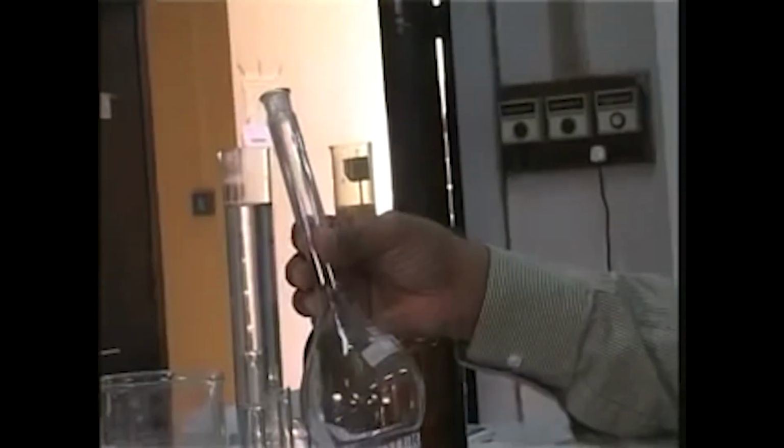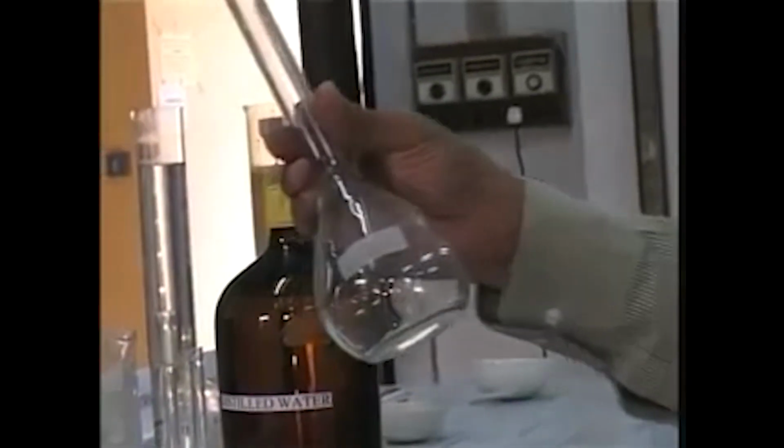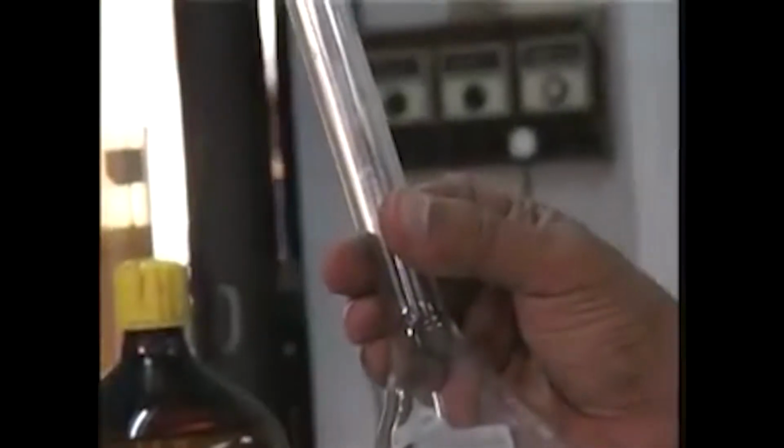In fact, this particular flask is calibrated to be of 250 milliliter volume at 27 degrees Celsius, and you can see that there is a mark on the stem of this flask, and we are going to take distilled water exactly up to that mark. We are going to find out the weight of the flask plus distilled water, and then we are going to take the distilled water out of there.